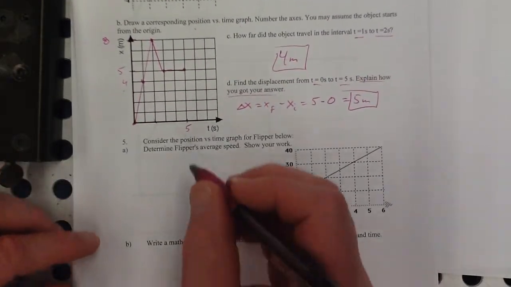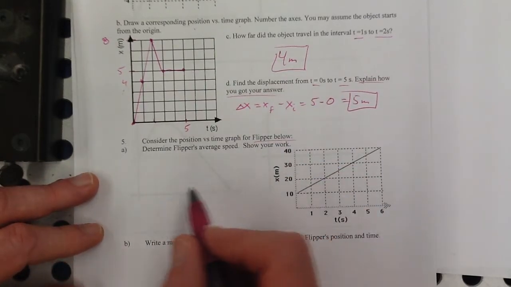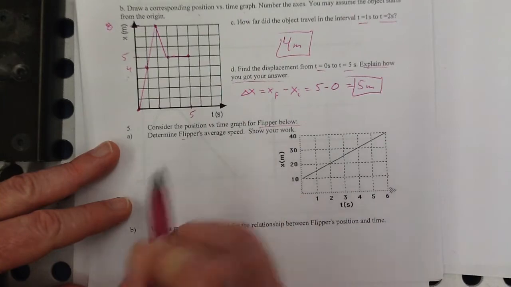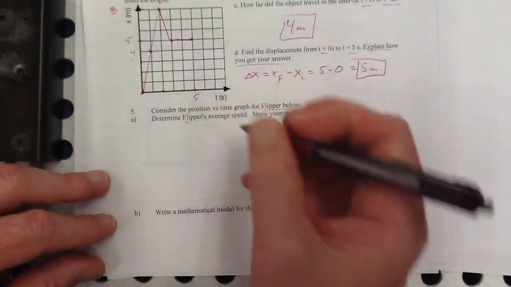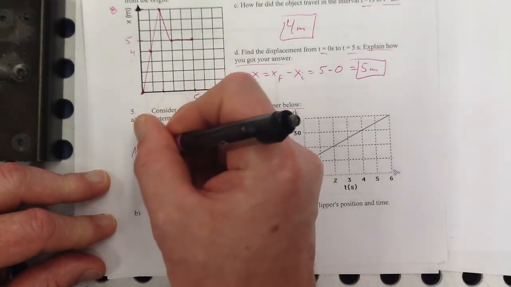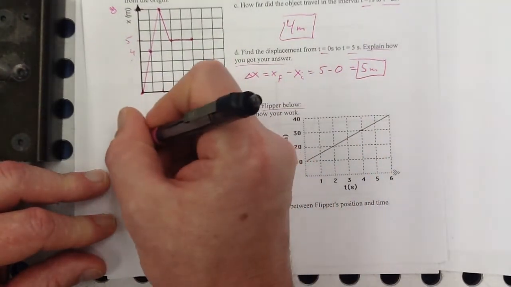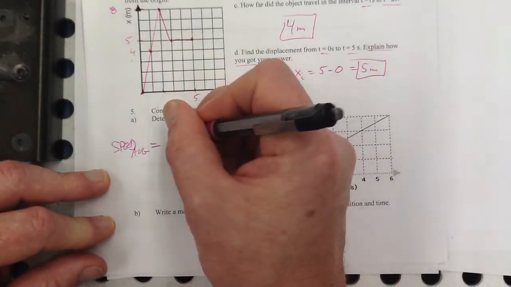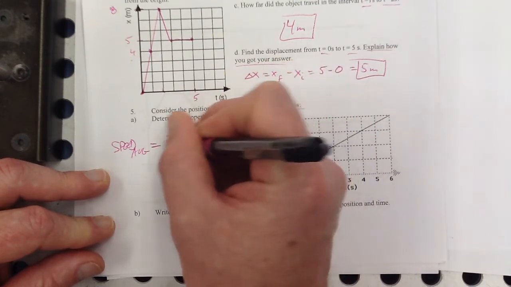All right. Consider the position versus time graph for Flipper below. Flipper's a dolphin, in case you didn't know that. Determine Flipper's average speed. Show your work. So average speed is equal to the total distance over time.